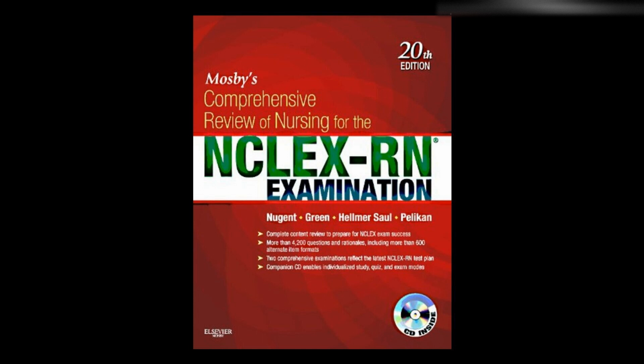These values must be memorized and the nurse must be able to determine if a laboratory value is normal for the client's disease process or medications the client is taking.